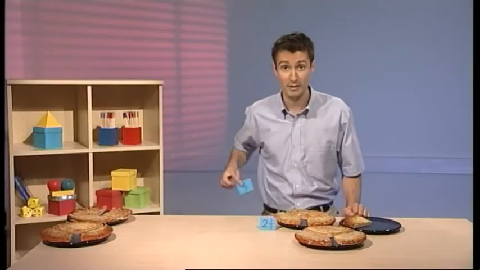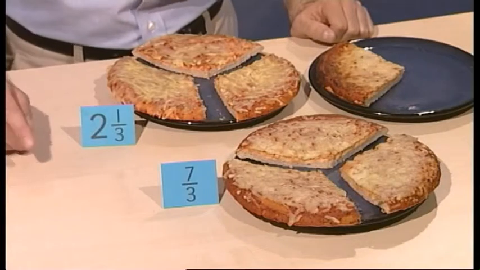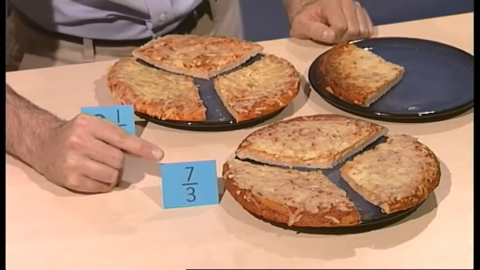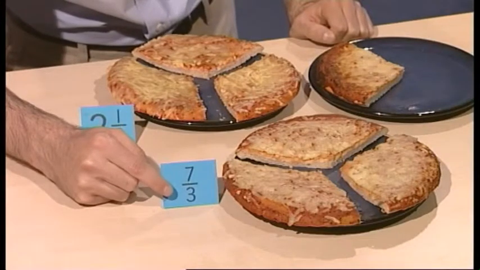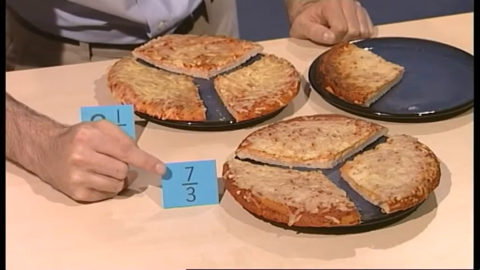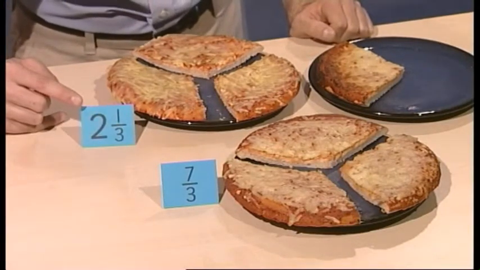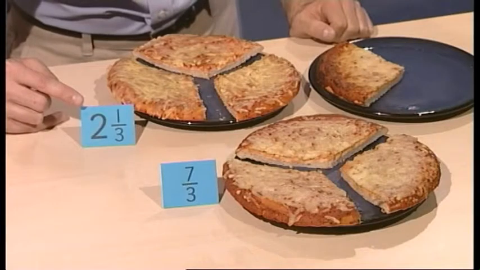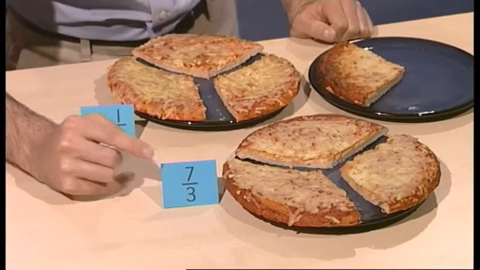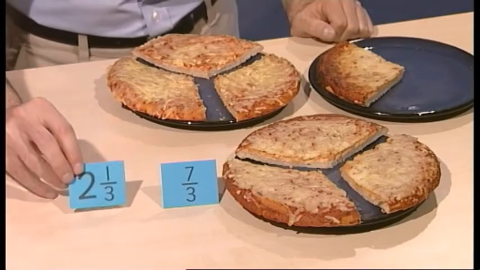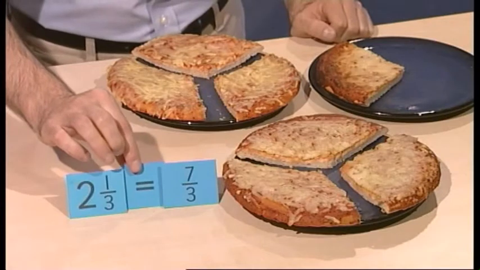Now I can put that as 7/3. So I've found one of these improper fractions where the top number of the fraction is larger than the bottom number. Now this sort of fraction is a way of breaking up a mixed number, and that's a whole number and a fraction, and writing them just as a single fraction, an improper fraction. So 2 and 1/3 equals 7/3.